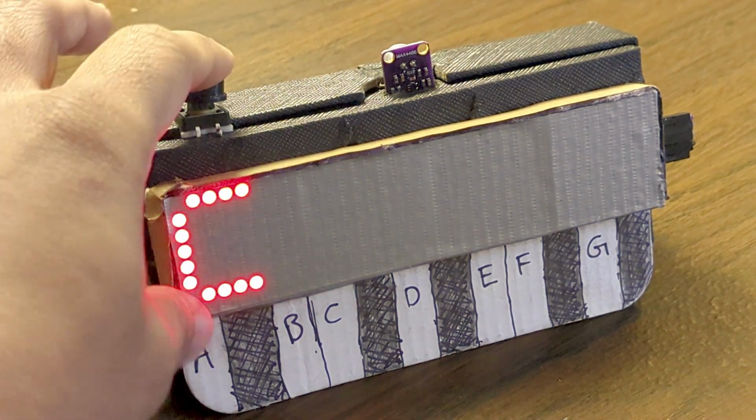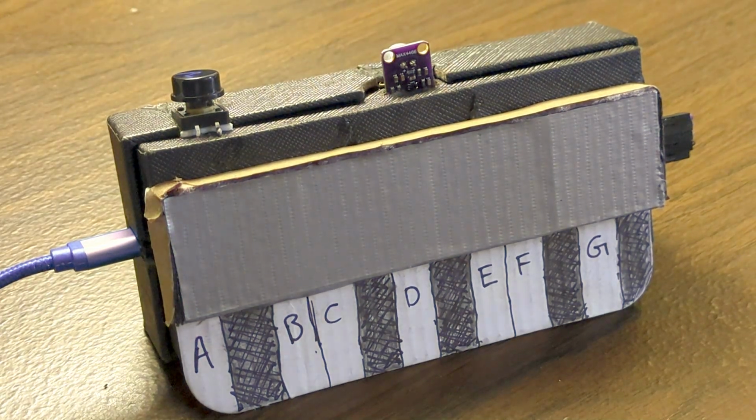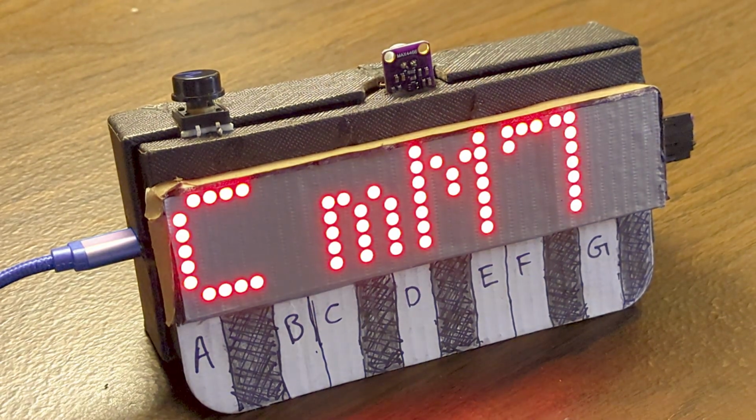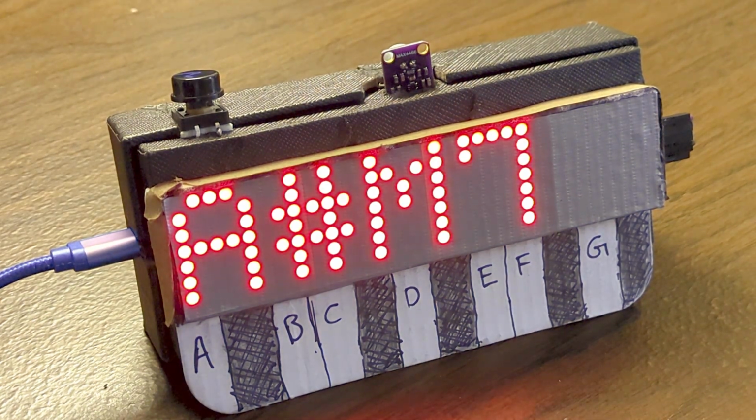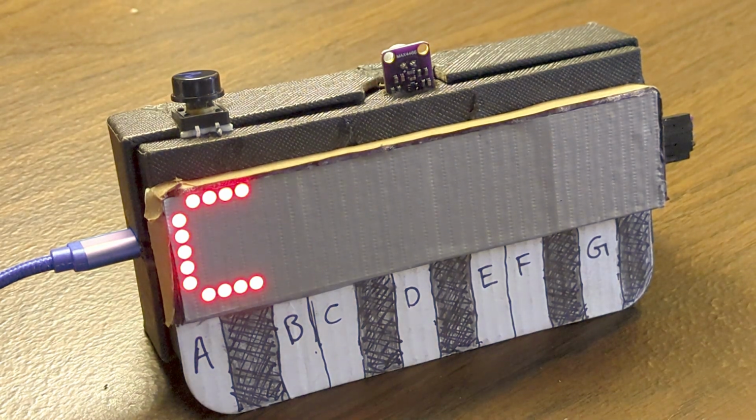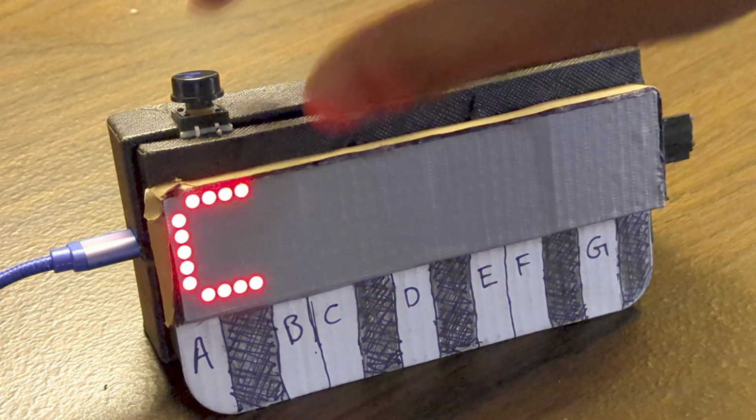And then the next mode says chord, and this has chords with 4 notes in it as well, like this thing. So that's what that does.